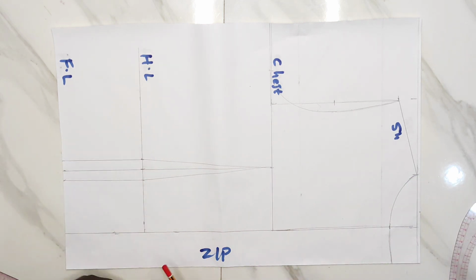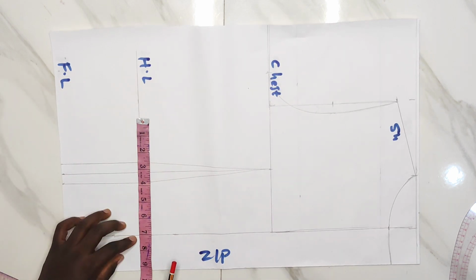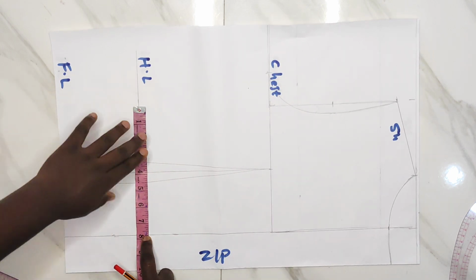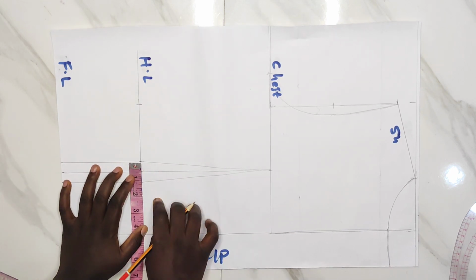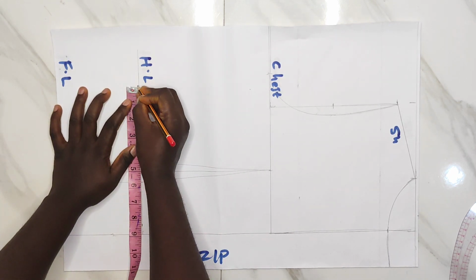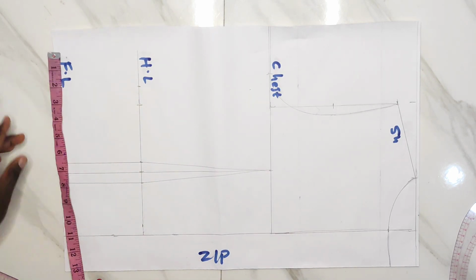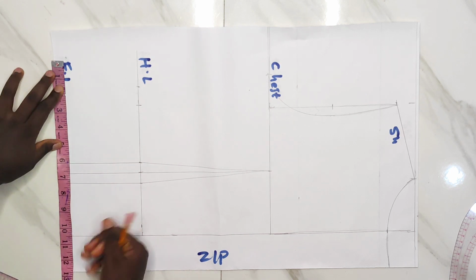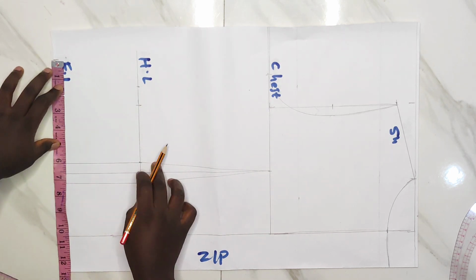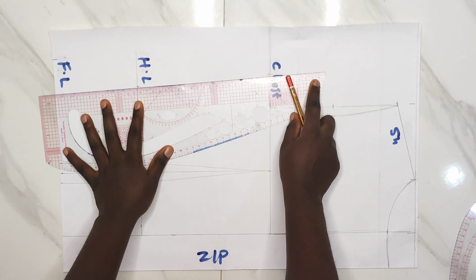So the next thing I'm going to do is to put in all my body measurements. I've already gone ahead to put my bust measurement on my chest line. Then on my half length, I'll take quarter of my waist measurement. Then replace that 1 inch allowance I took. Then on the full length, I'll be taking my hip measurement, quarter of my hip measurement. Note that all of the measurements, I took them from after the zipper allowance line. So I'll go ahead to connect all the lines together.